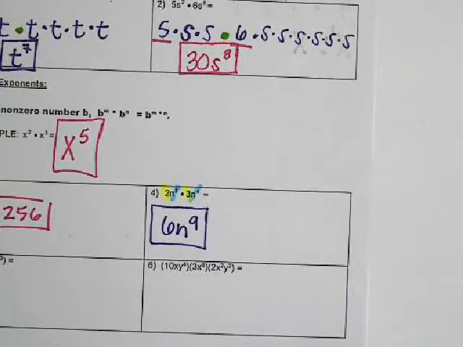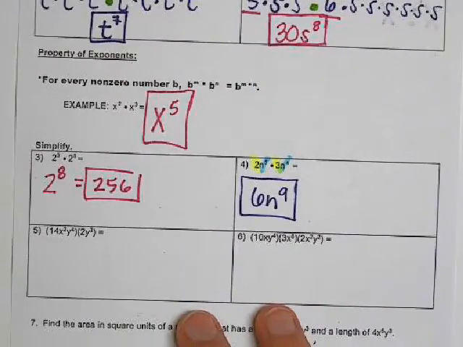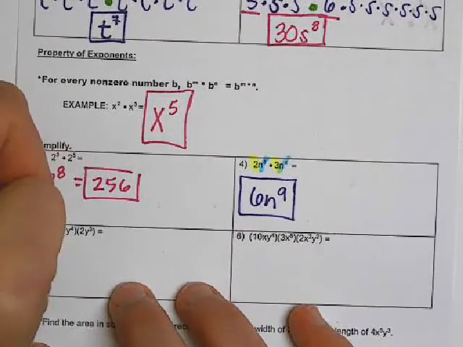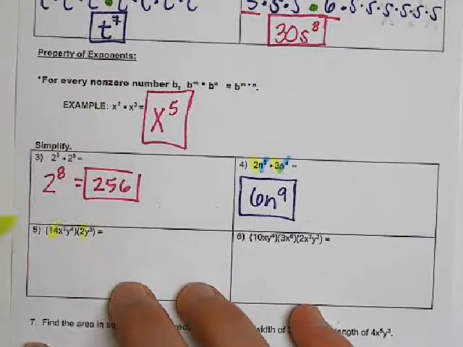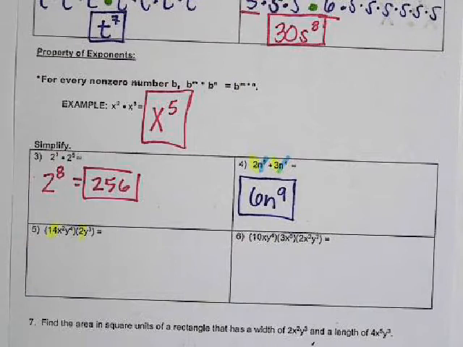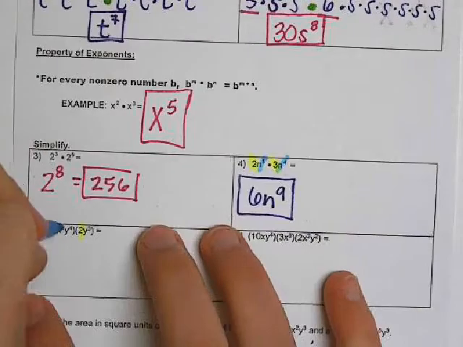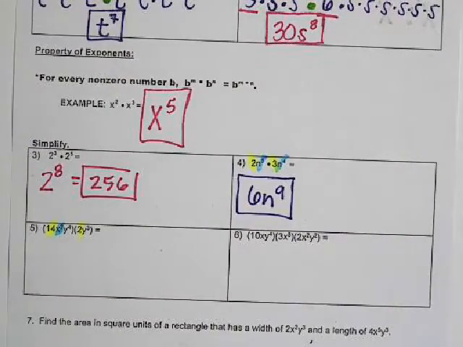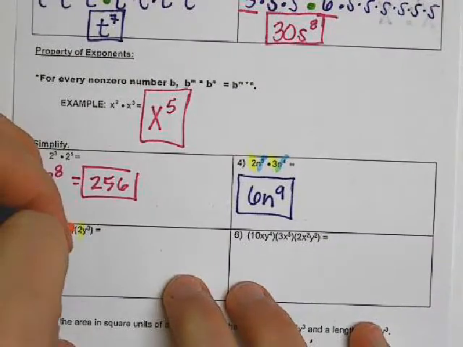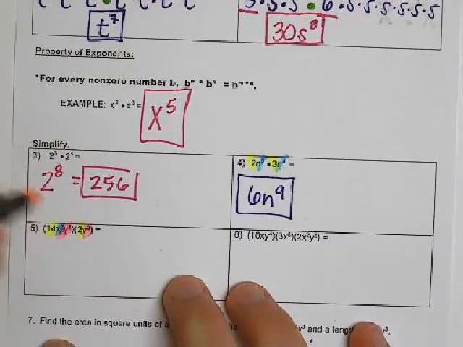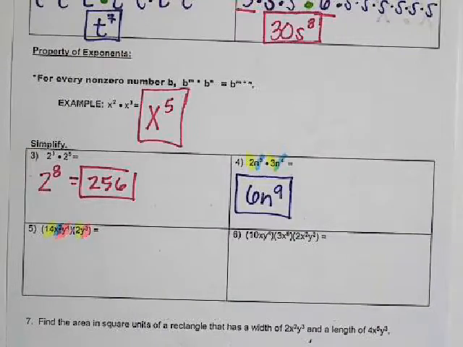Okay, get your highlighters. Okay, get your first color. Highlight the big numbers on number 5, the same color. 14 and 2 have to have the same color. Then, get a different color and highlight all your x's the same color. How many x's do you have? 1. Then, get your third color. Highlight all your y's the same color. Should look like this.